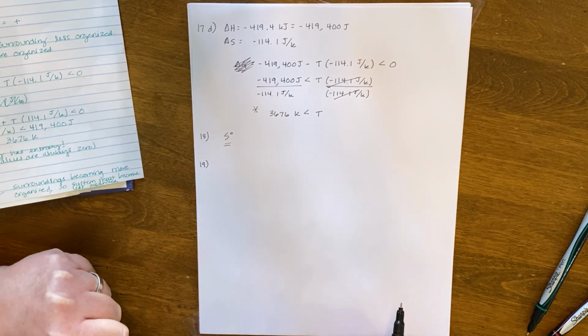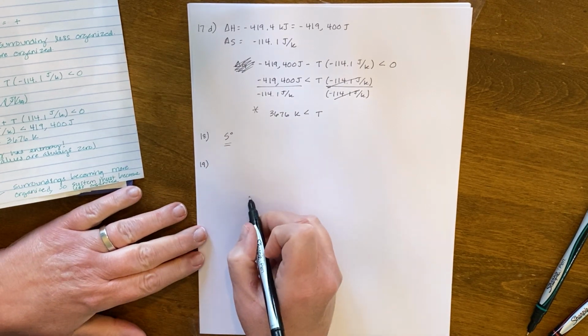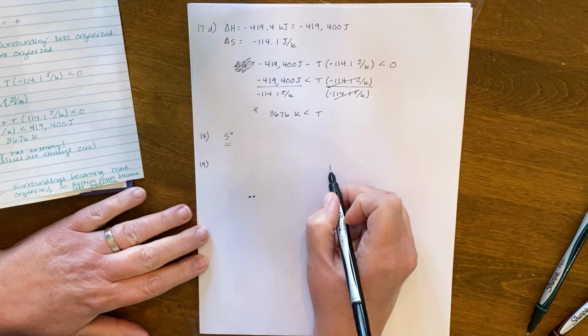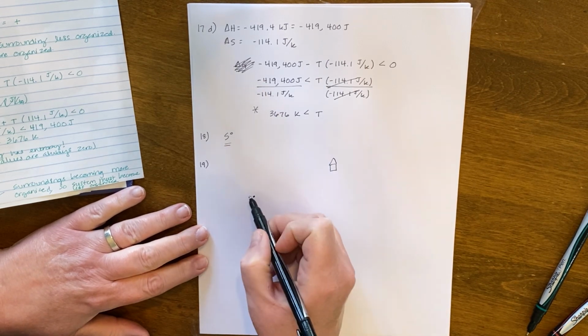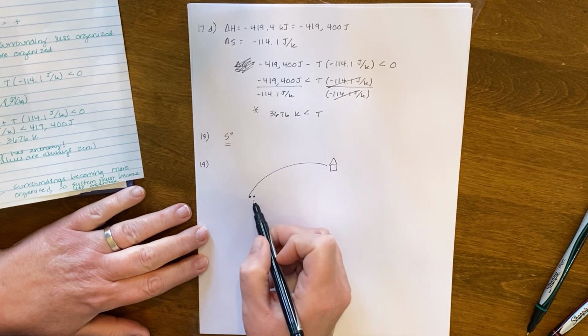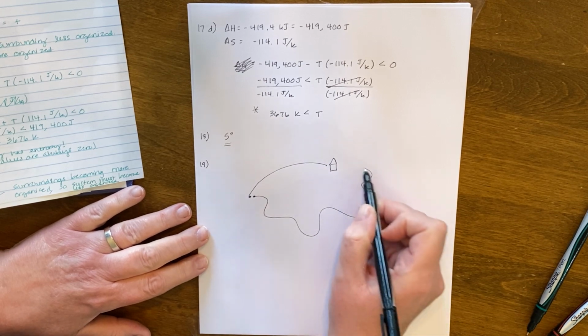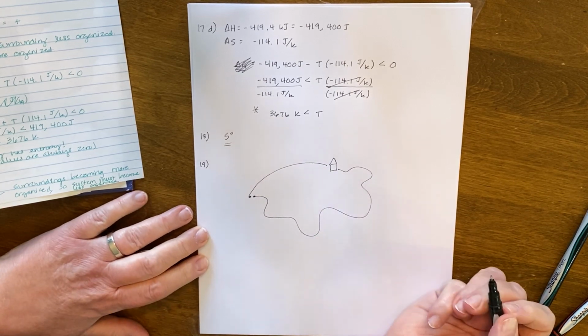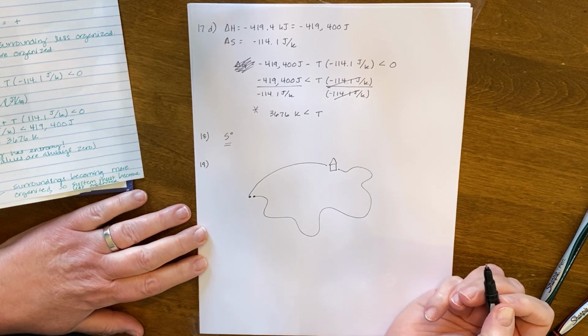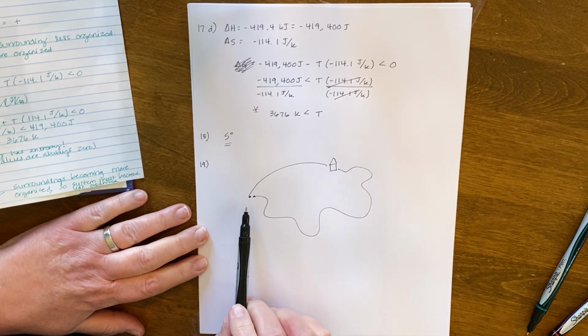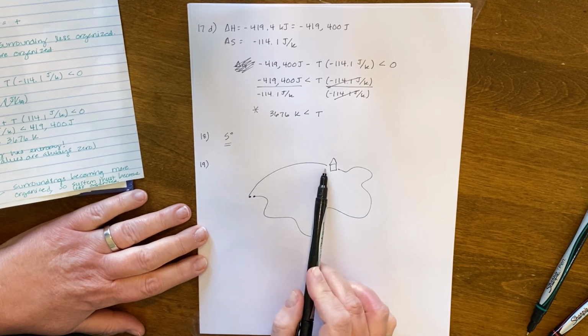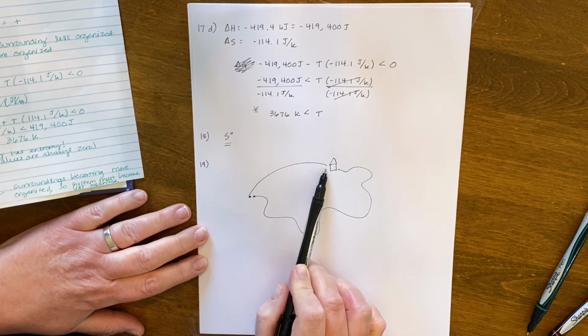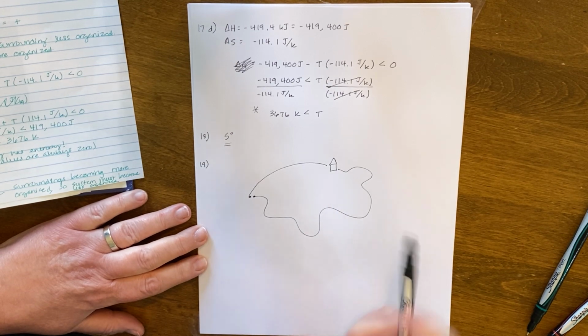Okay, 19, you and a friend are going to a store. So we're both here, we're going to the store. I take this path, you take a very roundabout path, but we both end up at the store. We leave at the same time, we each take a different route to get there. You arrive before your friend, so I arrive before you. Which of the following is a state function? The path we traveled, the time it took us to get there, or the destination?